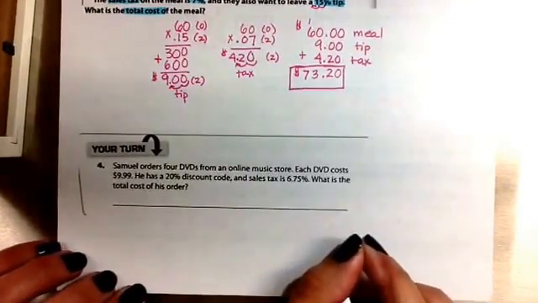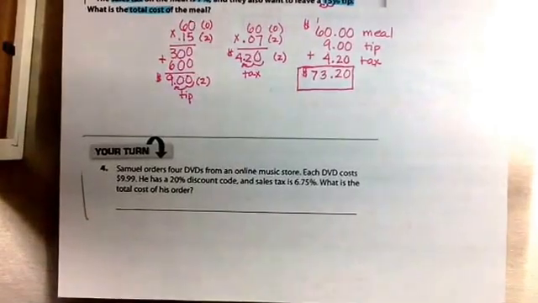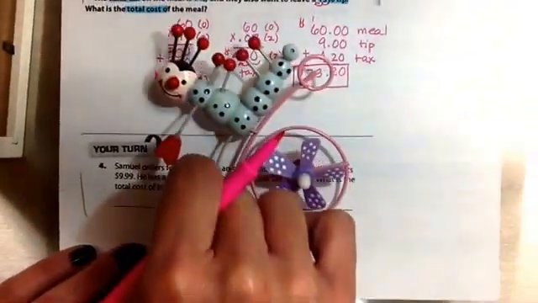Okay, now the your turn, I'm going to tell you right now, it's a multi-step problem with multiple percents. Pay very close attention to your problem. Read it carefully. Pause your video and try this one.